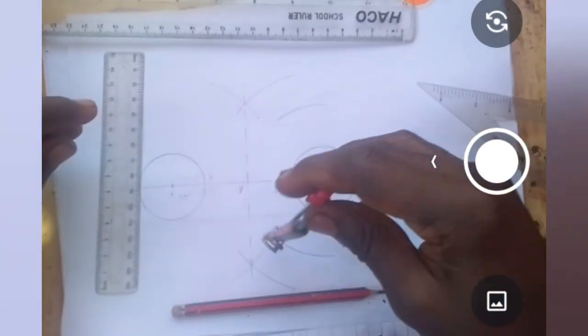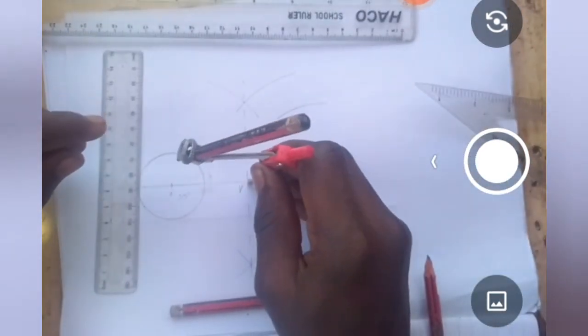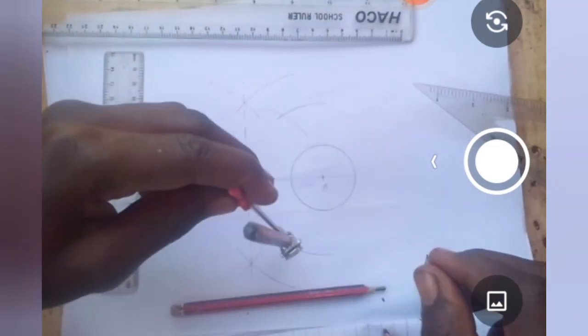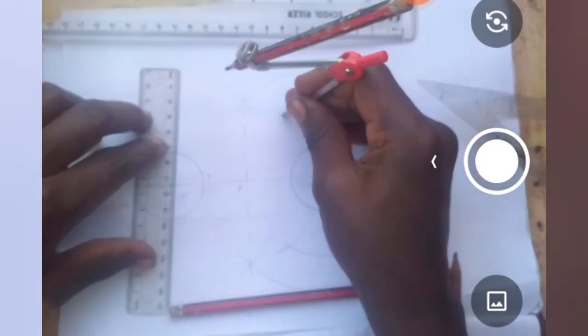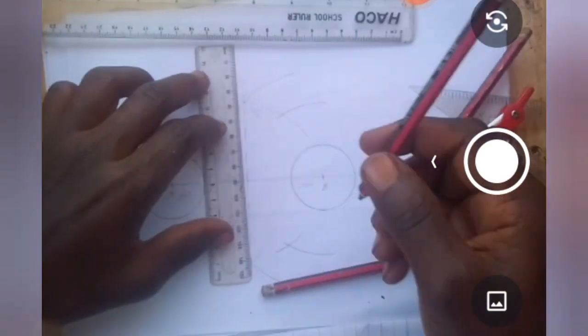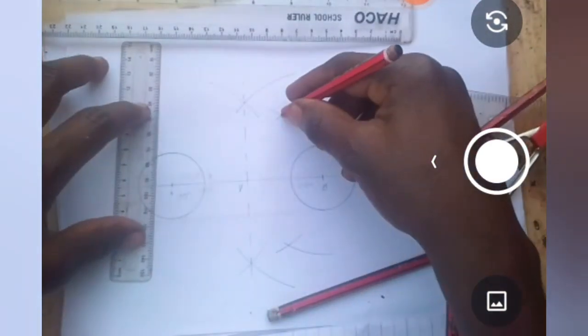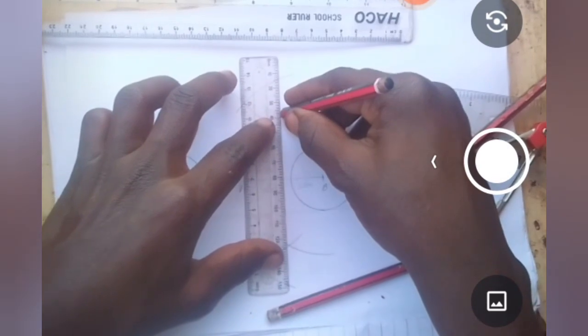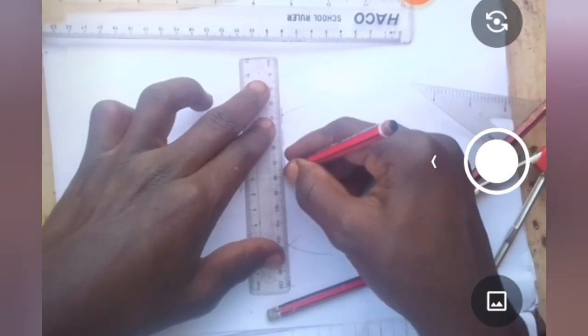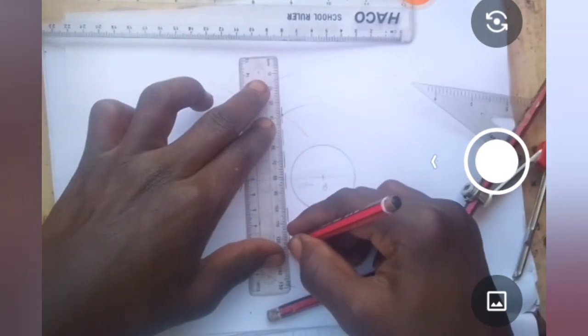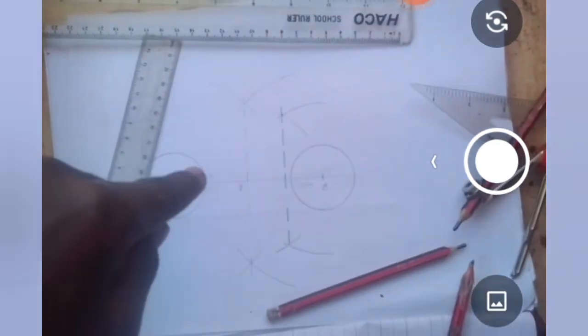Now you stand at P, measure. Right after bisecting that line, we get PB or AB. Then we have to choose one of the new lines that we've got.